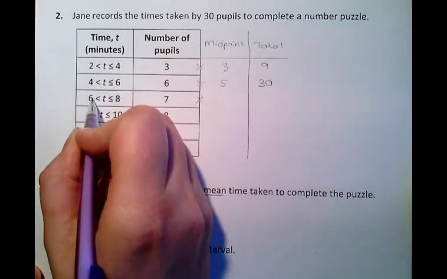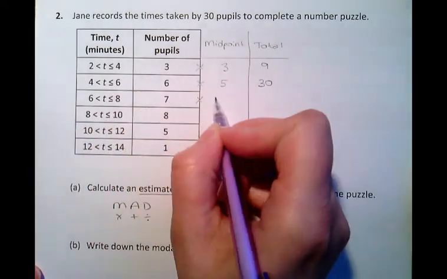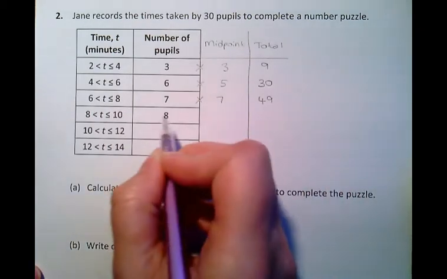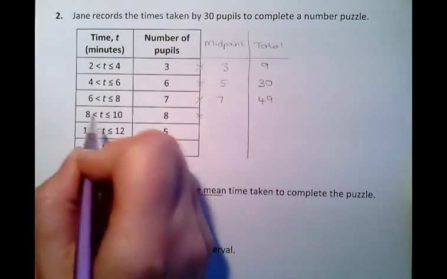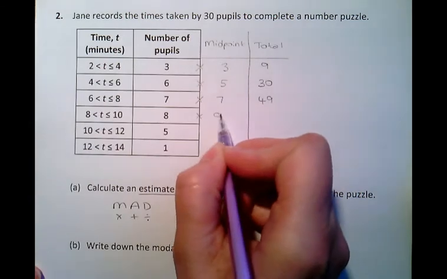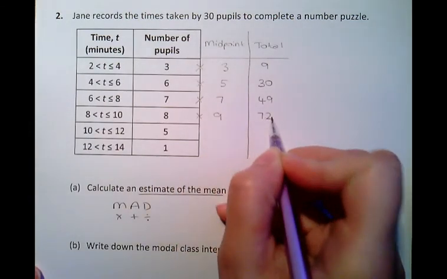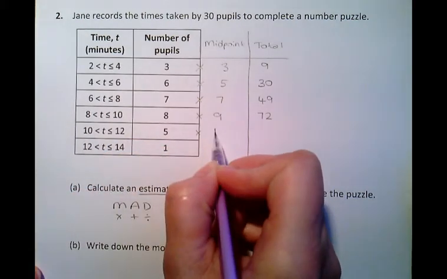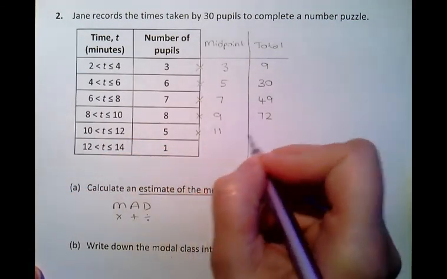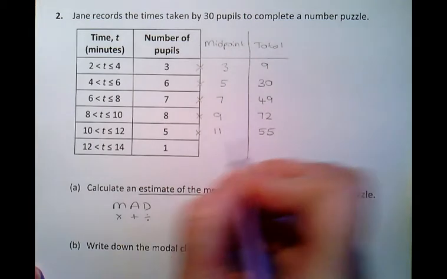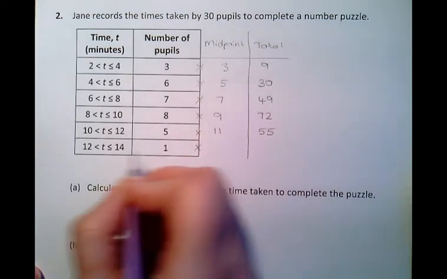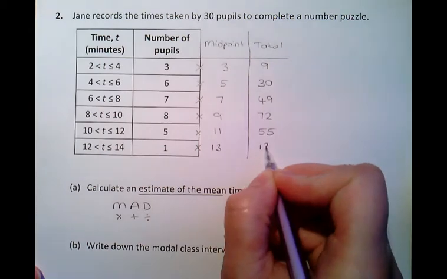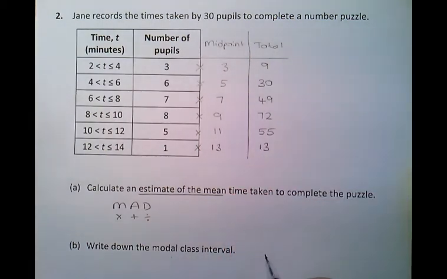These 7 people took between 6 and 8, so the midpoint there would be 7. So you assume that they took 49 minutes altogether. These 8 people took between 8 and 10, so that would be 9 minutes, 8 nines are 72. These 5 people took between 10 and 12, so you assume that they took about 11 minutes, 5 elevens are 55. And then just 1 person at the end, and you just assume that they took 13 minutes. So a total of 13 then.